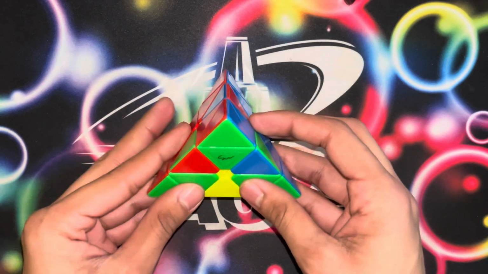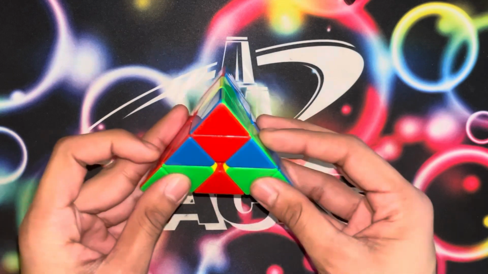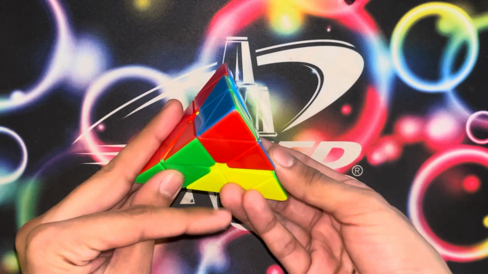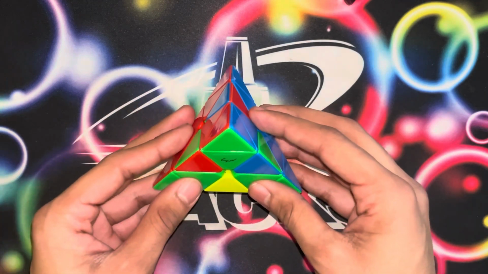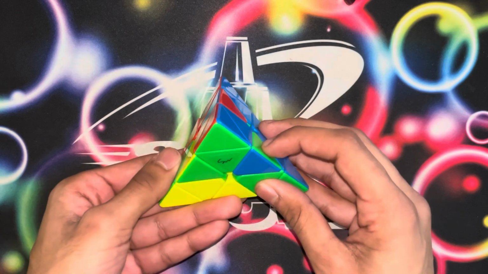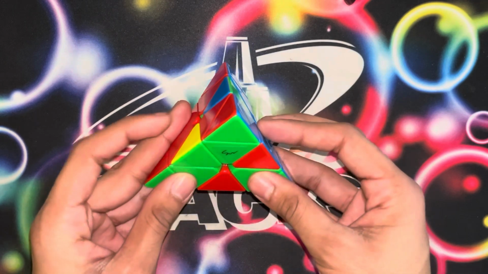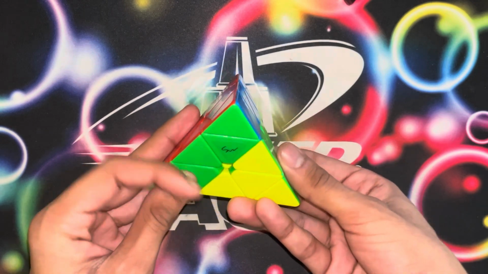There's two ways of doing 4-flip. First one is to do R, U prime, R prime, L prime, U, L, R, U prime, R prime, L prime, U, L. The second way of doing it is L prime, U, L, R, U prime, R prime, L prime, U, L, R, U prime, R prime.